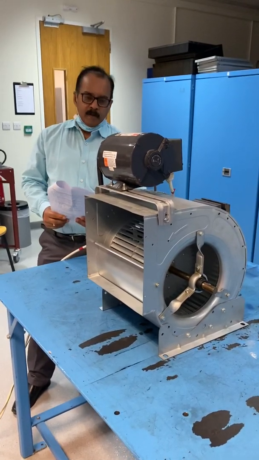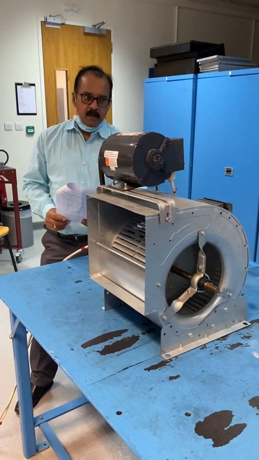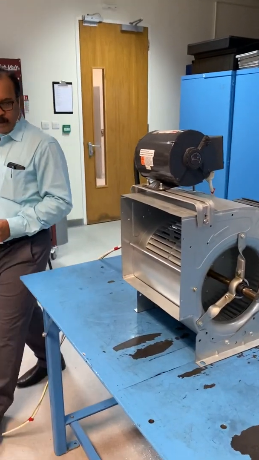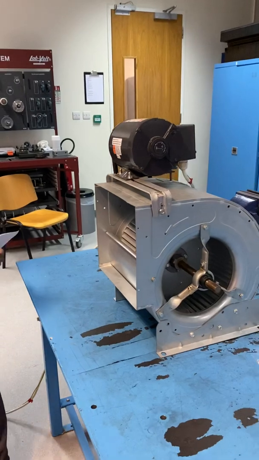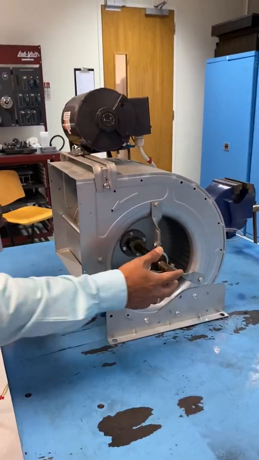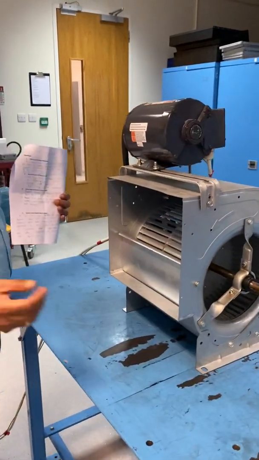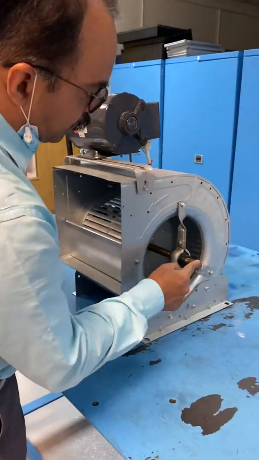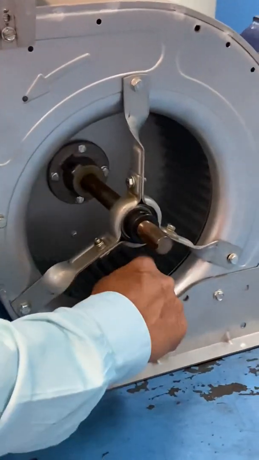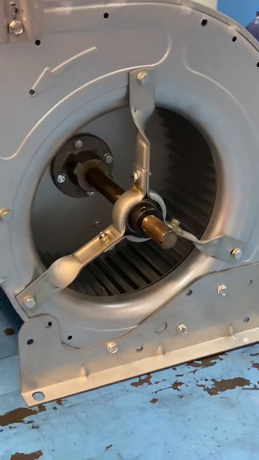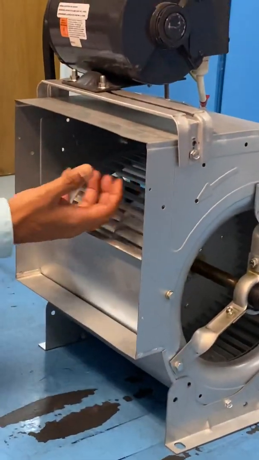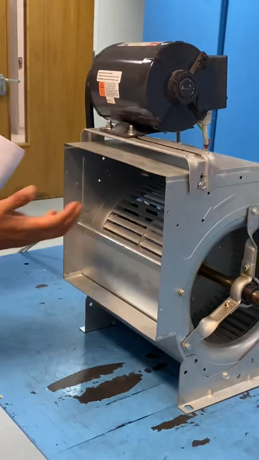And this is a rotating equipment, not stationary. And look at the parts of the blower. This is the suction. The air is sucked in through here, and this is the discharge. Inside, there is a shaft, and on the shaft there is a rotating impeller. Look here, this is a blade impeller. This impeller is rotating, and through the impeller the air is blown out through this discharge.